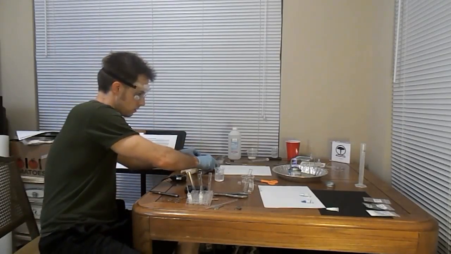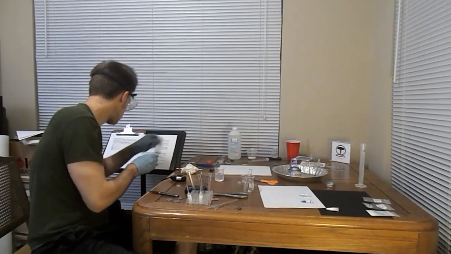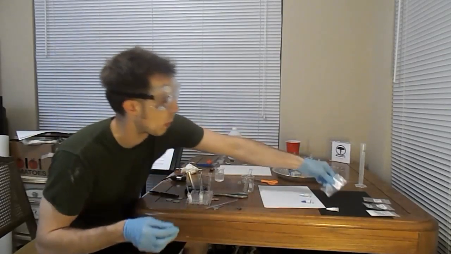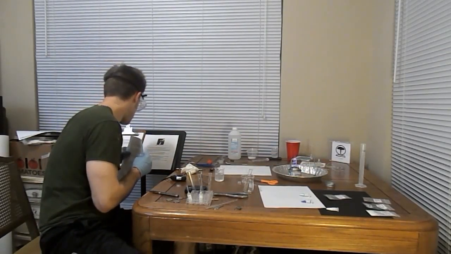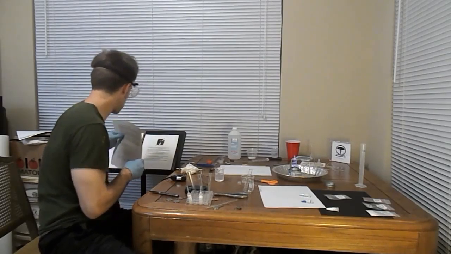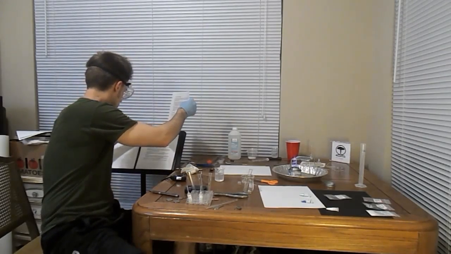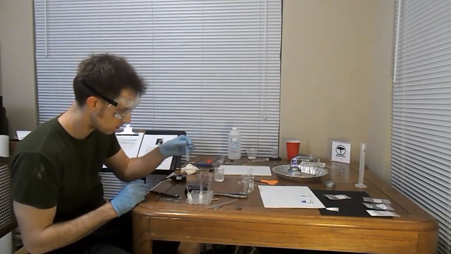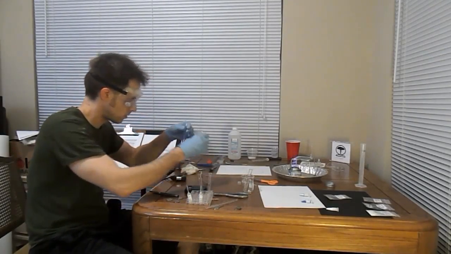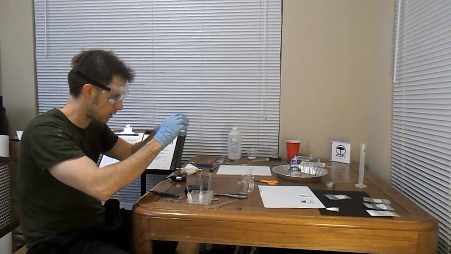Alright, and how much water should we use? Quarter filled. Alright. Test tube number 2, quarter full of distilled water here.